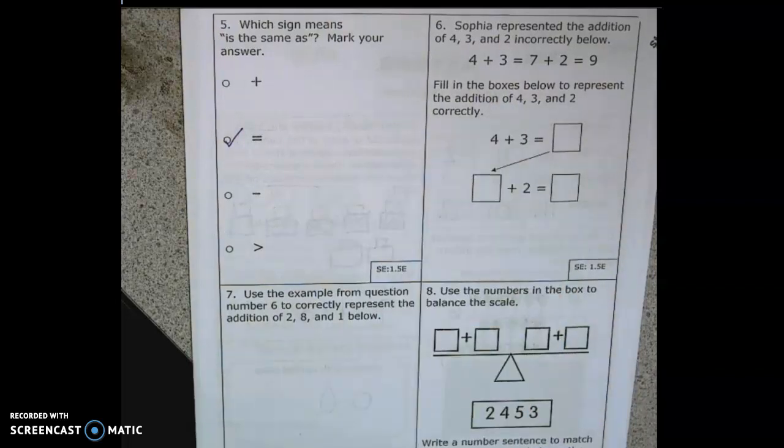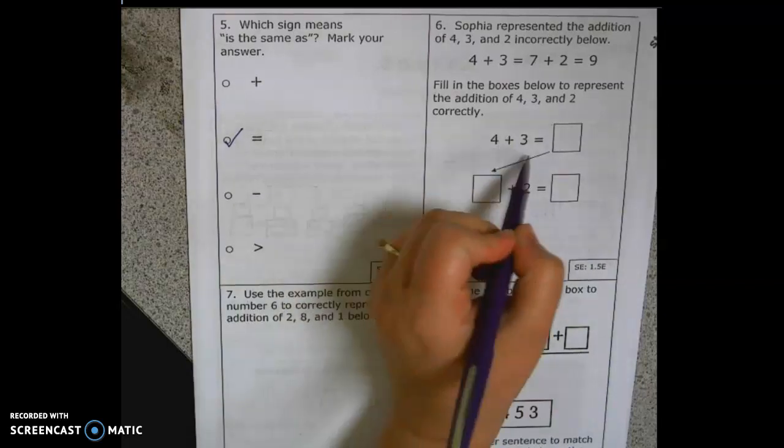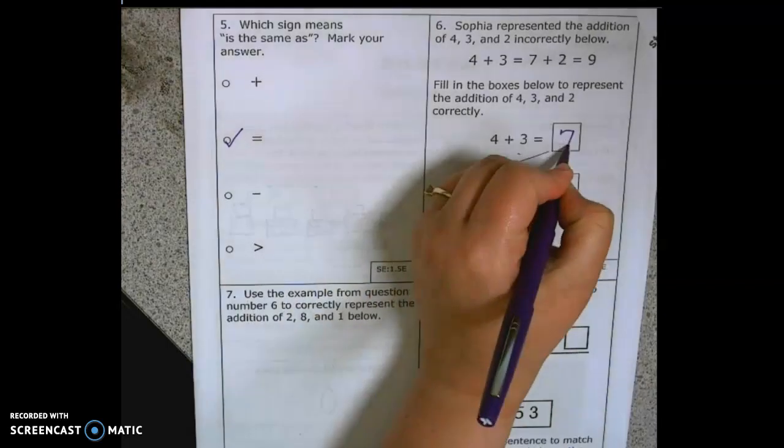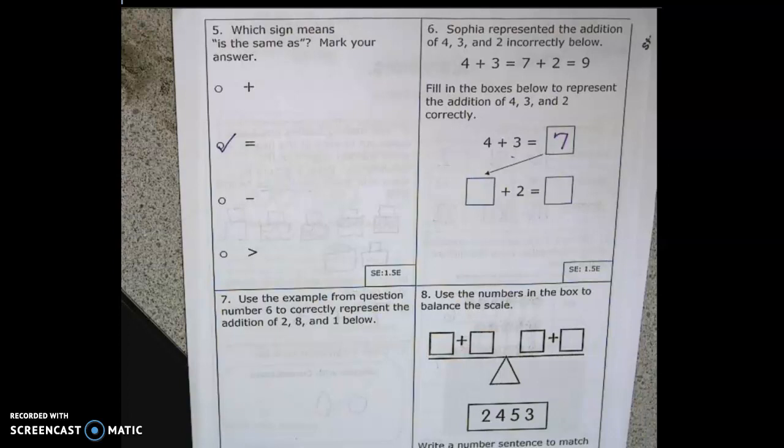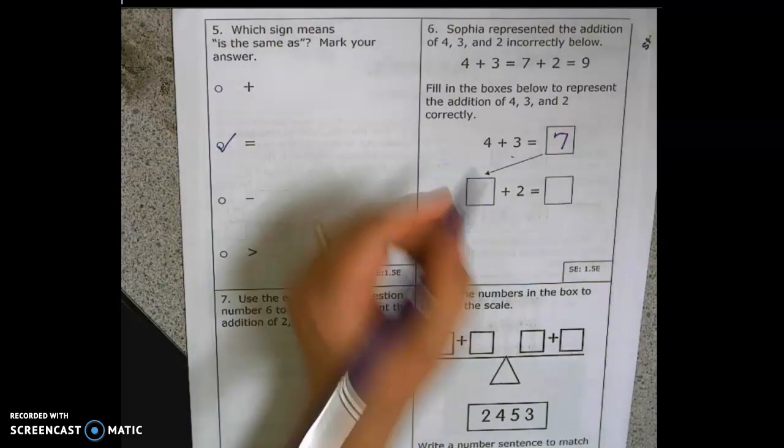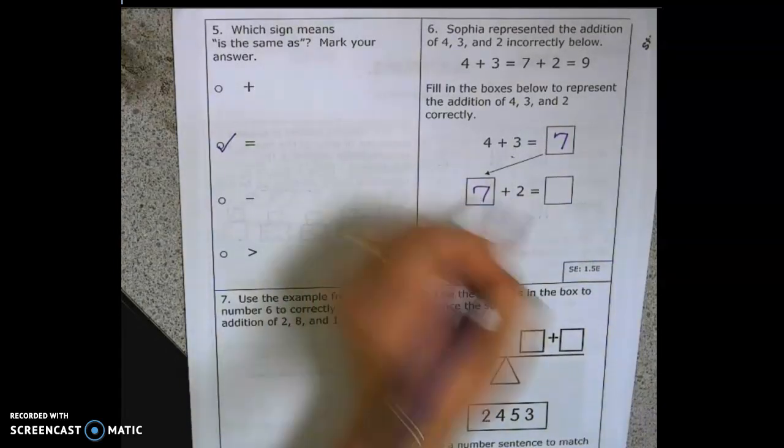Sophia represented the addition of 4, 3, and 2 incorrectly below. Fill in the boxes to represent the addition of 4, 3, and 2 correctly. Well, I know 4 and 3 more is 7, because 4 and 4 is 8, take away 1. Then I know that 7 plus 2 is 9.